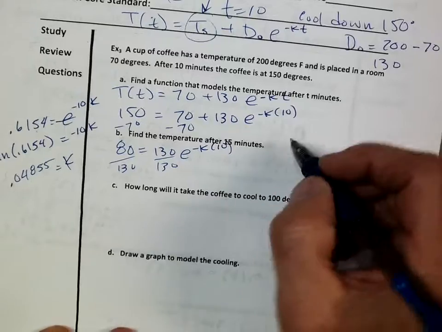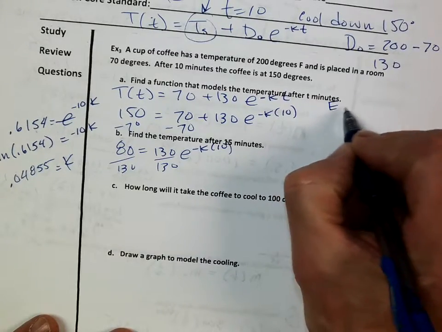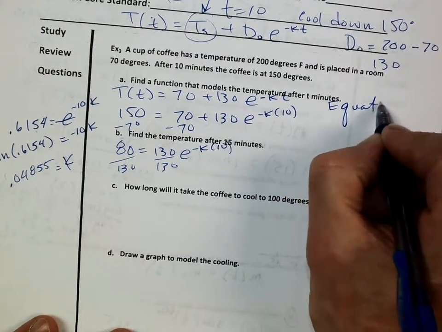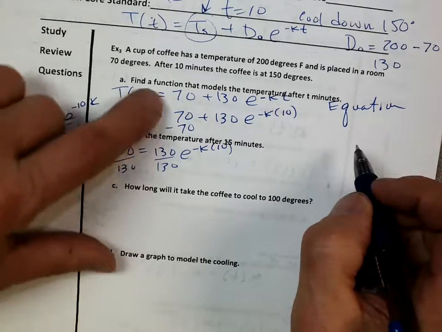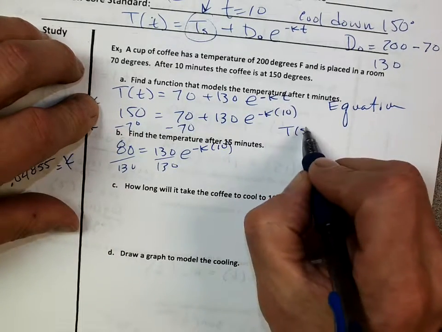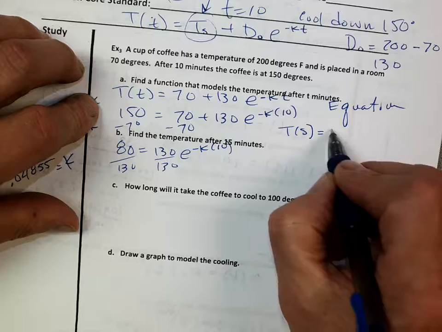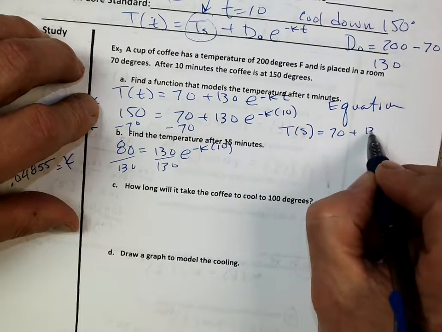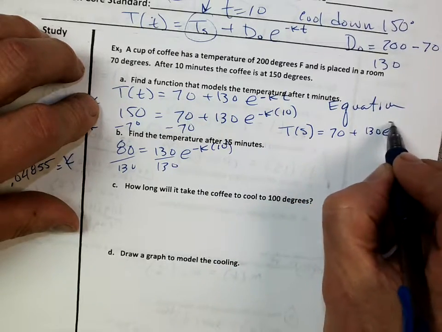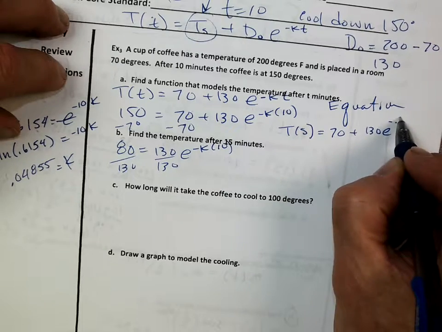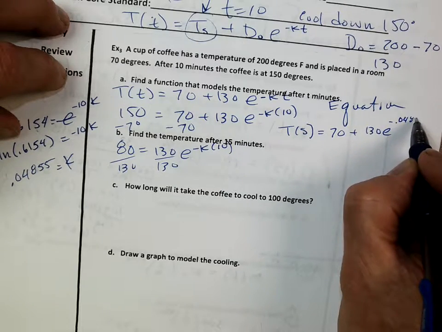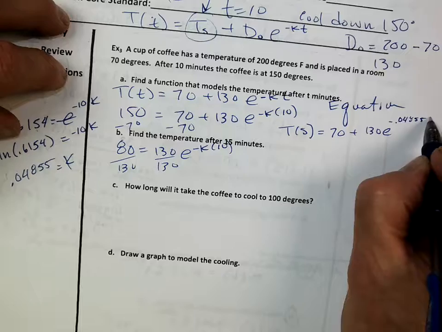So, here's my equation. Let's make an equation. So, my equation is going to be, you ready? My equation is going to be T of t equals 70 plus 130 e to the negative 0.04855 t.